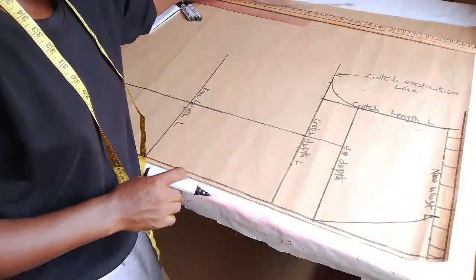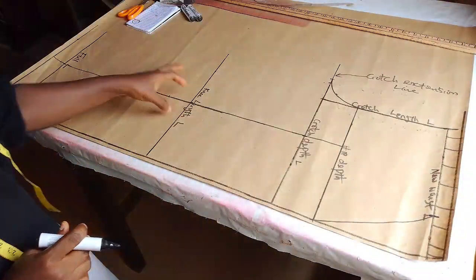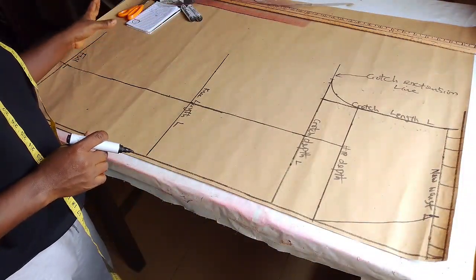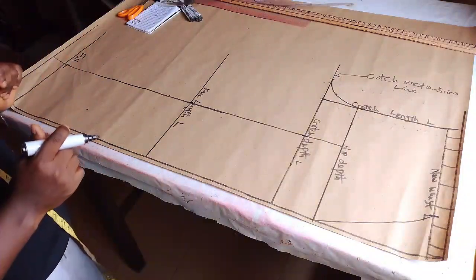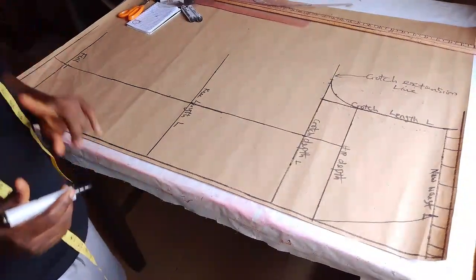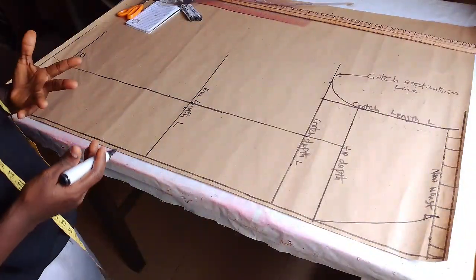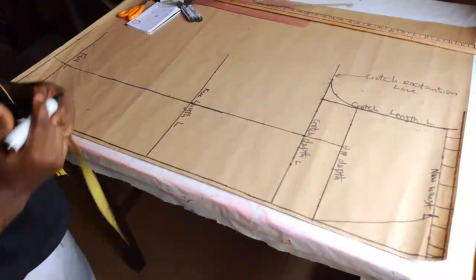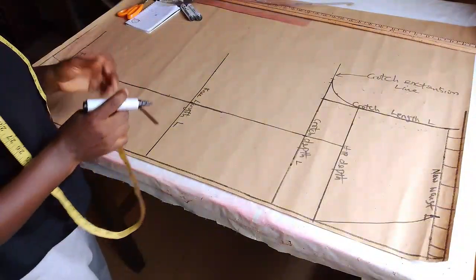So this is what we'll be having. Then we'll come to the knee line. We have our knee measurement as 18 inches. 18 divided by 2 will give us 9 inches, plus 1 inch for the sewing seam allowance will give us 10 inches. So we're going to place 10 inches here.